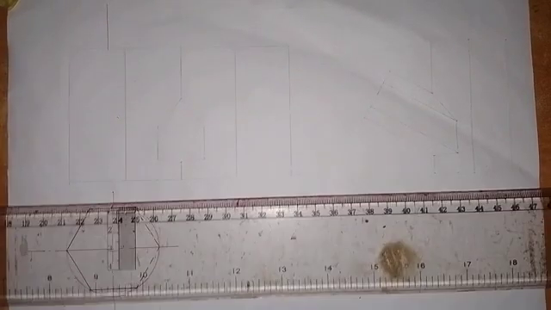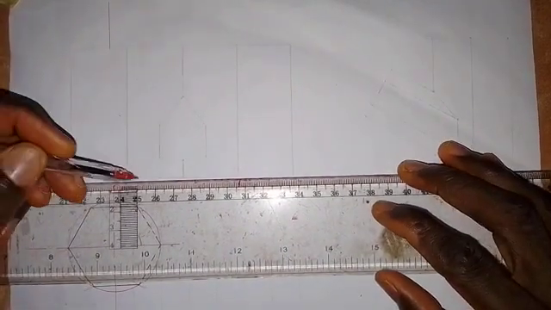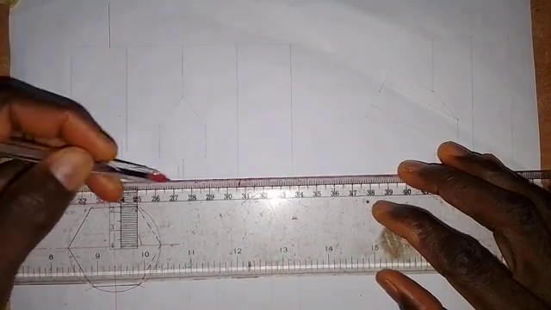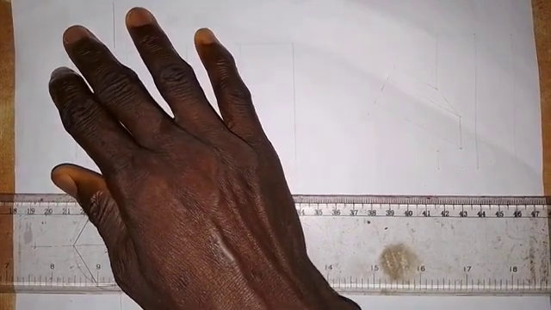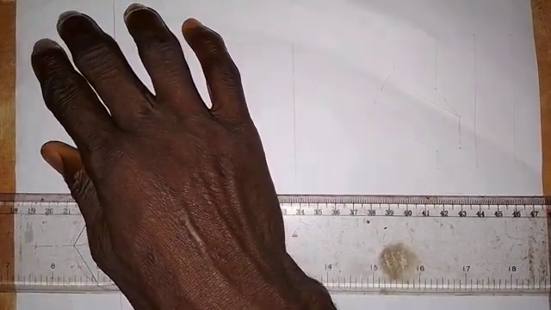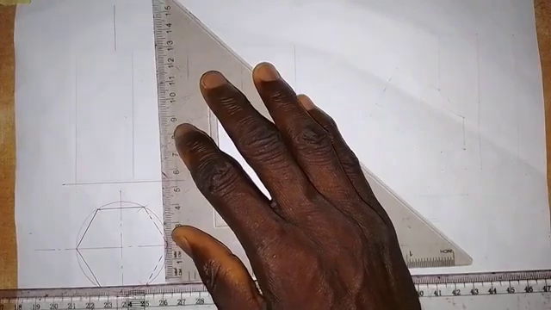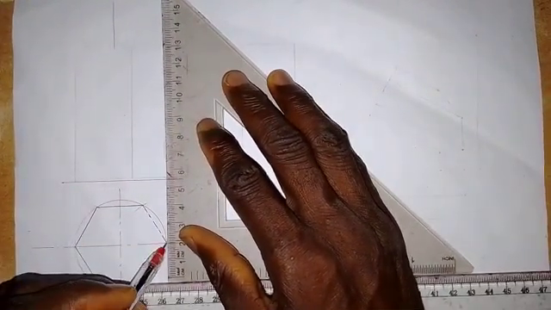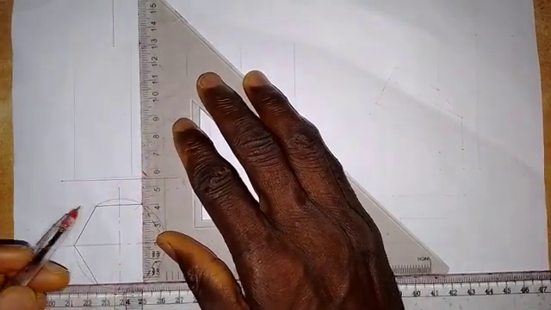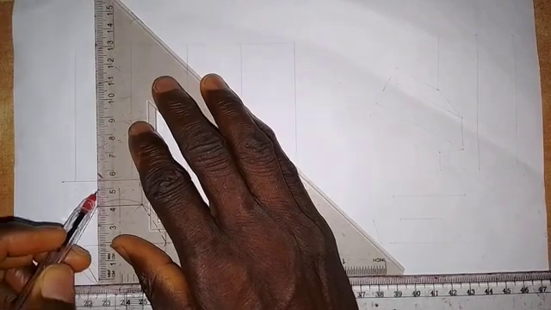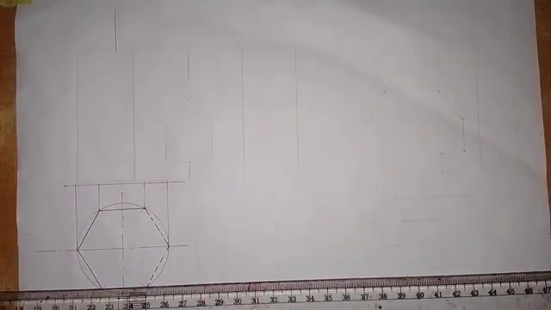Having drawn the hexagon, the next thing that we need to do is to come up a little bit. Then we draw a horizontal line like this. That's why I said we don't have to draw the whole of the vertical center line. The next thing I'm going to do is to draw a vertical line from this point to touch the horizontal line that I just drew. From here also I will draw a vertical line to touch the horizontal line. So from this point I will draw a vertical line, and also from this point we draw a vertical line.